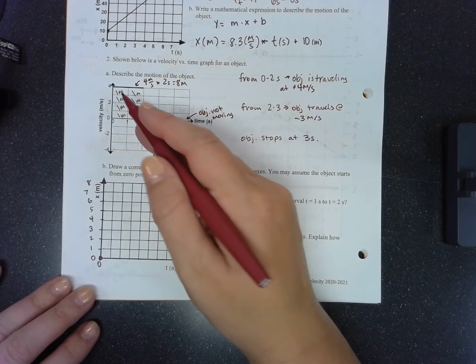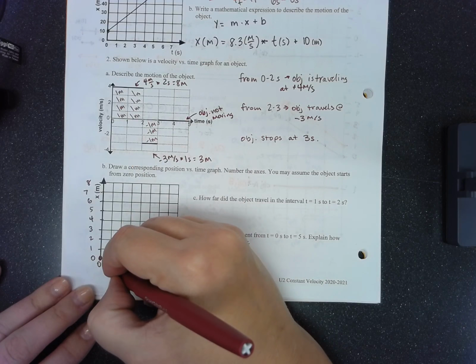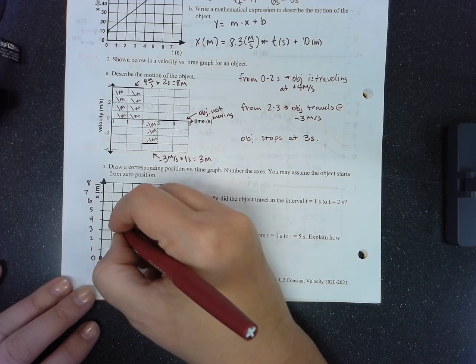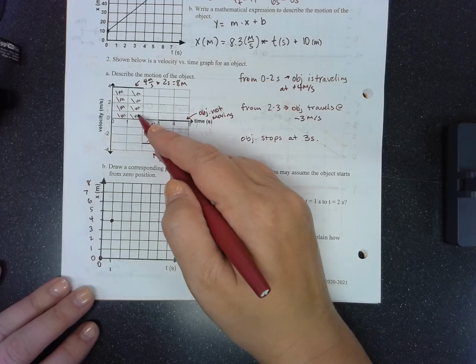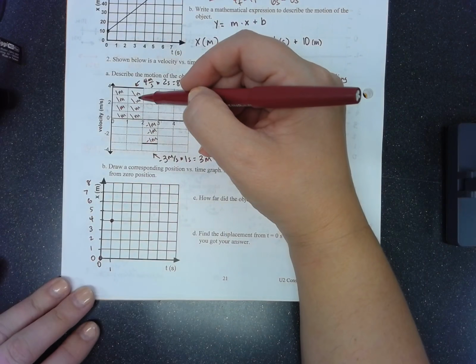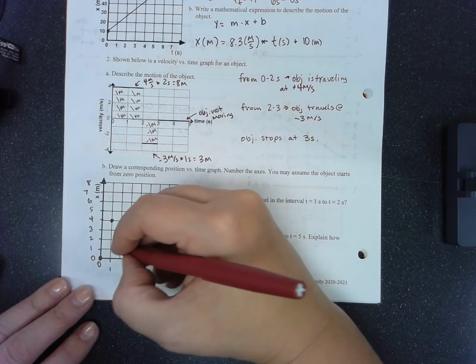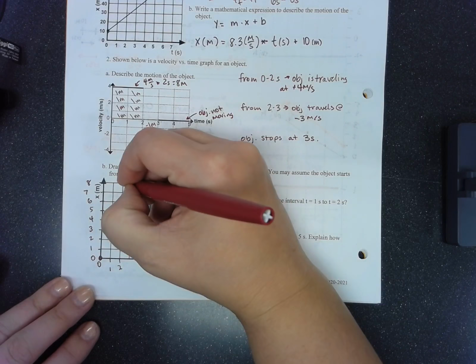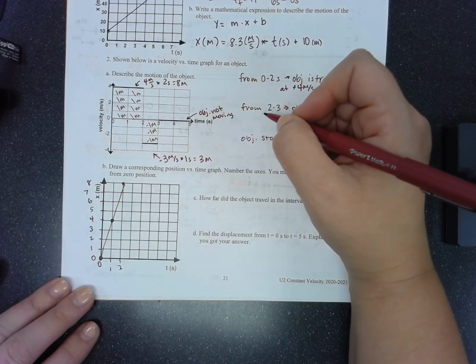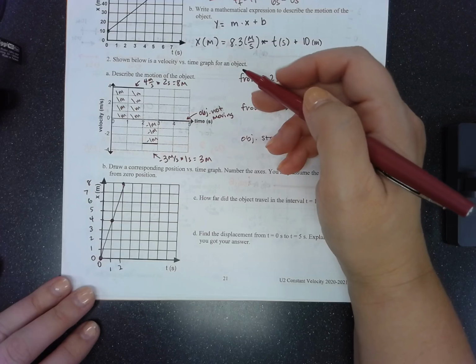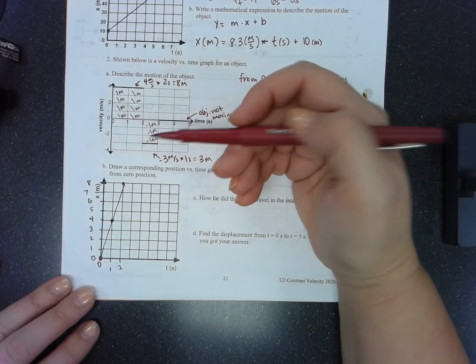So after 1 second, I've traveled 4 meters. So I'm going to make that 1 second, 4 meters. So there's my point. After 2 seconds, I've traveled another 4 meters for a total of 8 meters. So 2 seconds, I have 8 meters. So there's the first part of my motion. It's a pretty steep positive line. And we would expect it to be positive because our velocity is positive.